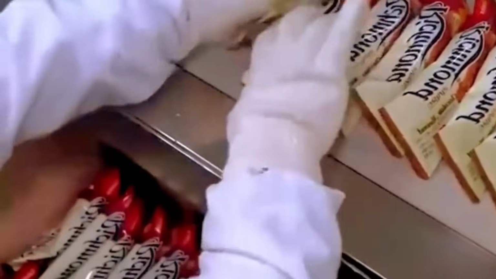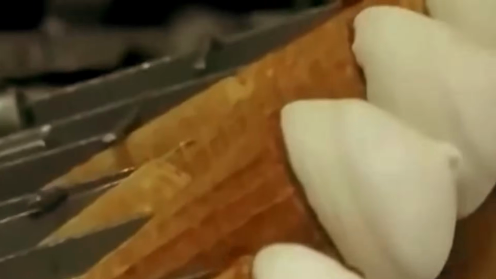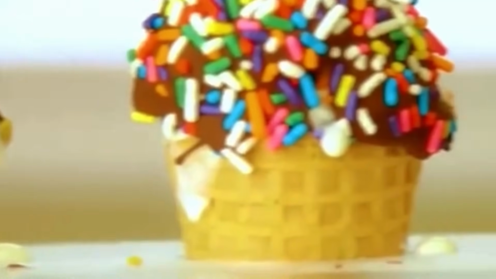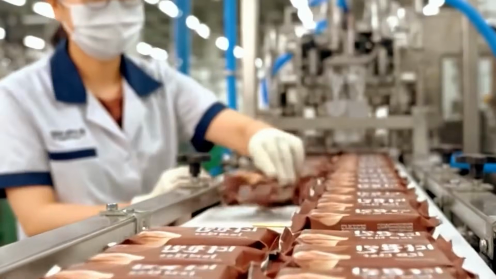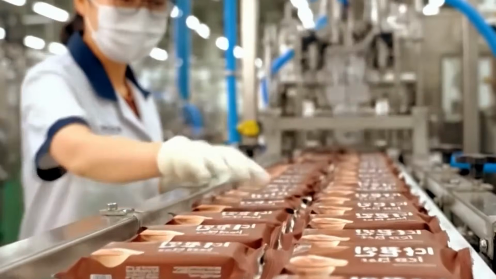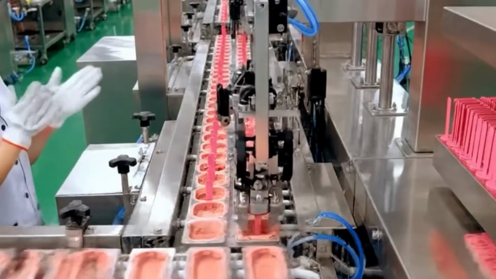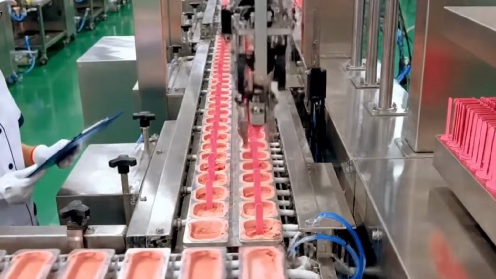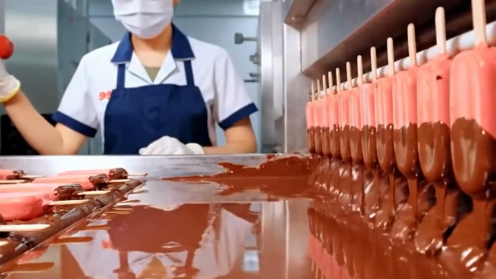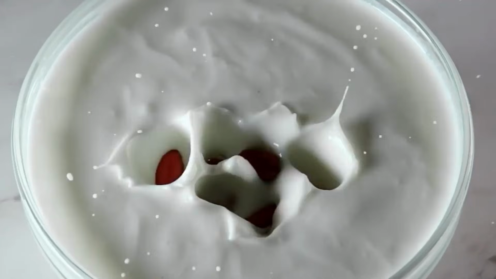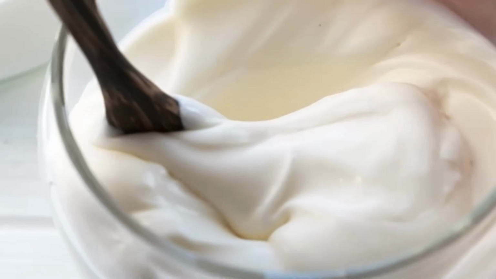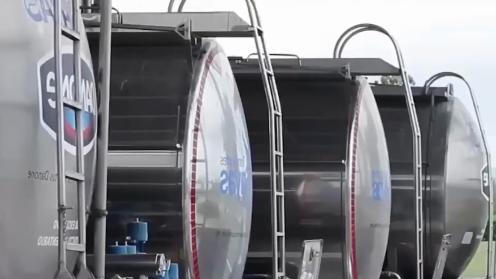The entire process is supported by centralized SCADA systems that monitor temperature, viscosity, pressure, weight, flow rate, air injection volume, and cooling intensity at every stage. Each unit of ice cream is fully traceable to its ingredient lots and production conditions through digitized batch records stored in the ERP system.